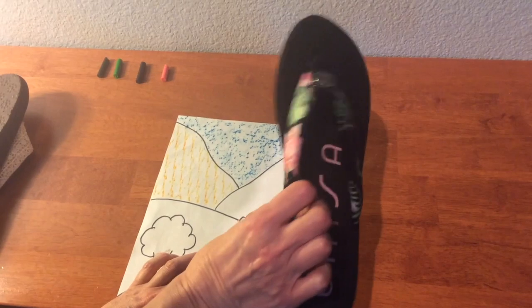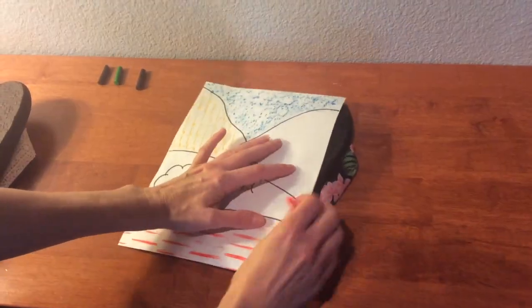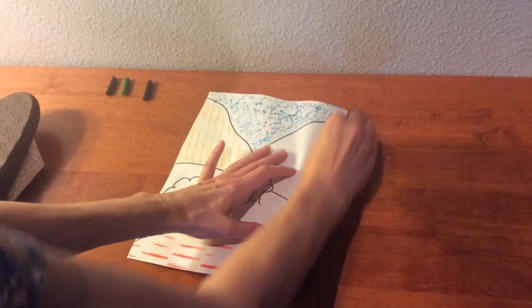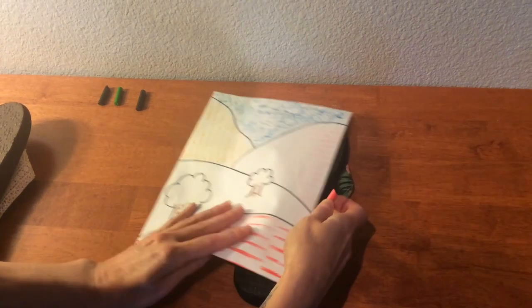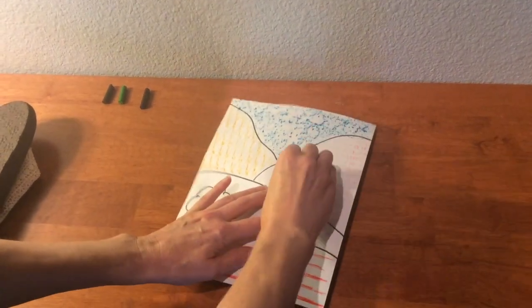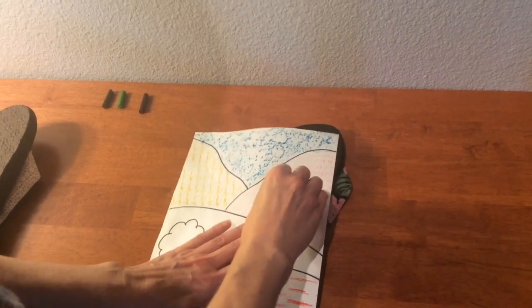There are so many things in and around the house that you can use that have a bumpy, patterned surface. Take a look in all the rooms. Take a look outside. I found these interesting patterns on the bottoms of my flip-flops.